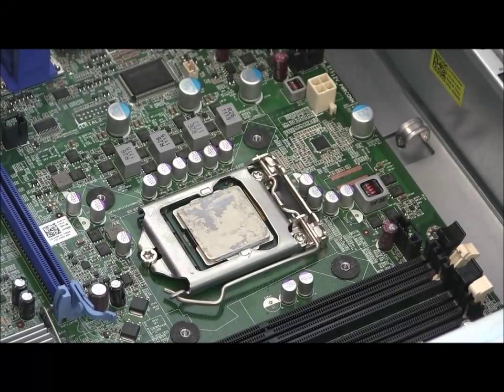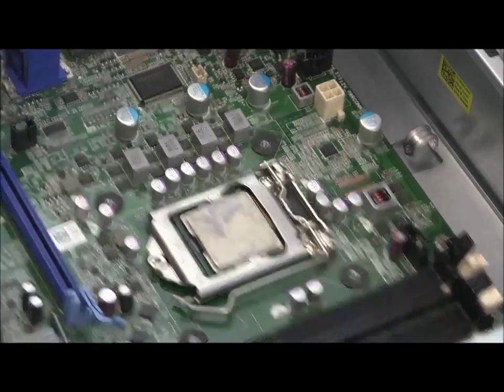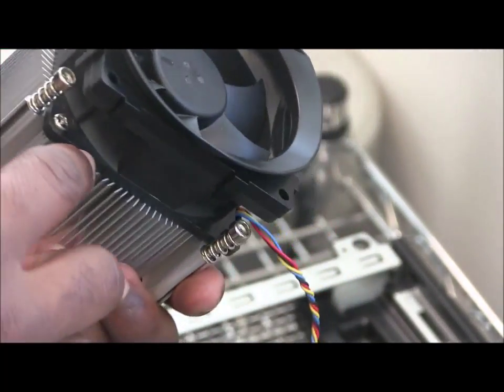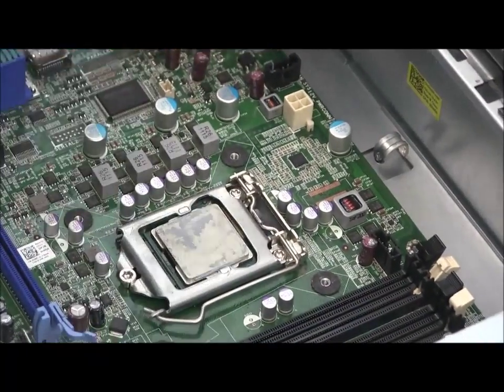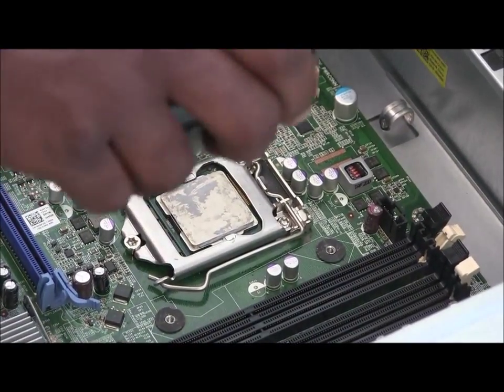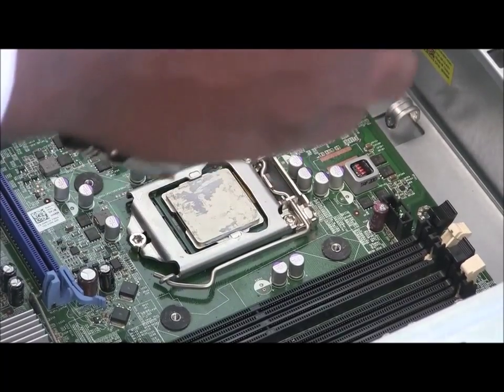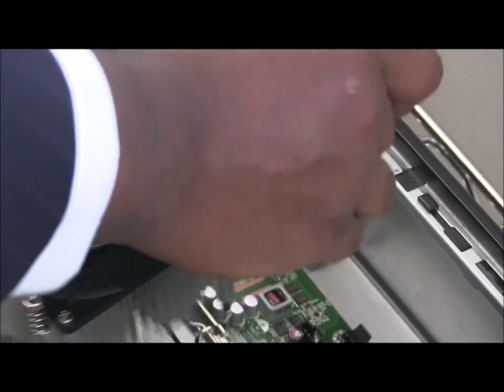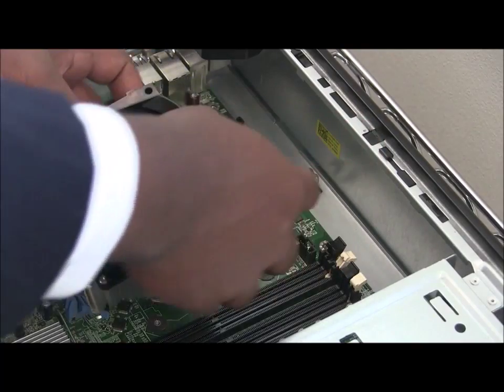Now we'll be installing the heatsink. As you can see, I already have my cooling fan on it. It's connected by these 4 screws right here. The heatsink will go on top of the CPU right here in this section. So you just want to place it on top. You want to make sure this cord always goes this way so it can connect to the port right here.